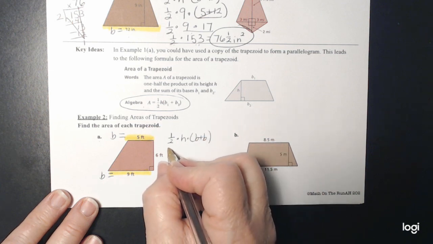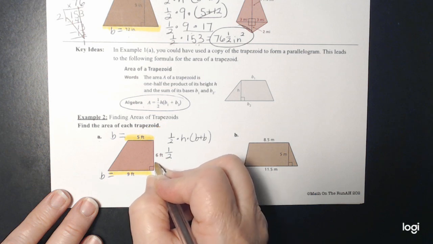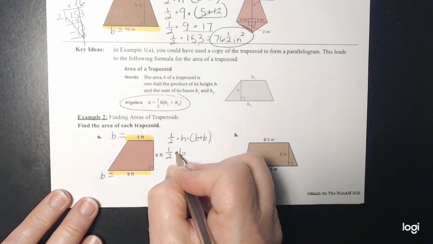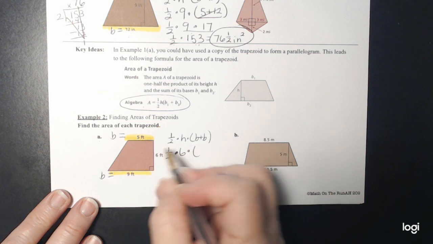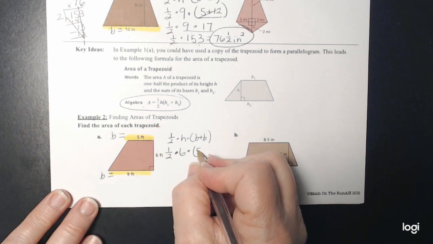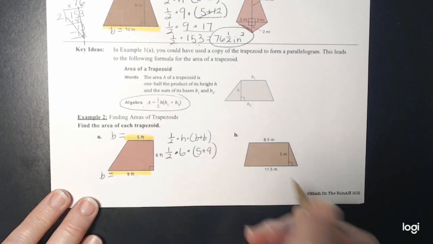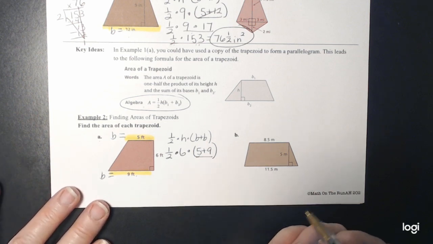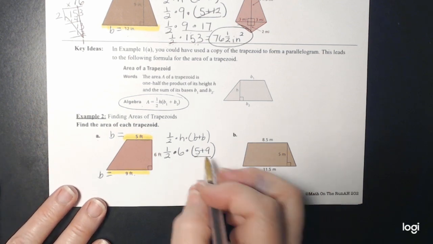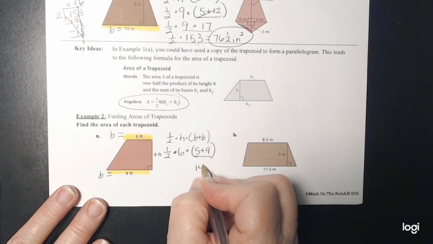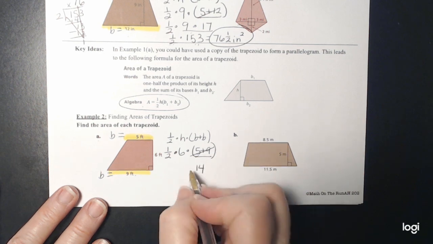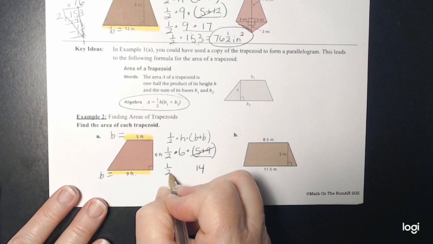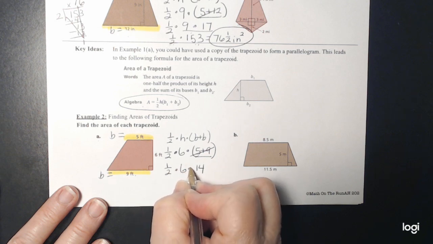All right, let's substitute in here. My height is 6. I have a 5 and a 9, so let's put 5 plus 9. Please excuse my dear Aunt Sally means I'm going to do parentheses first. 5 plus 9 is 14, so that's gone, and we will copy everything else down.